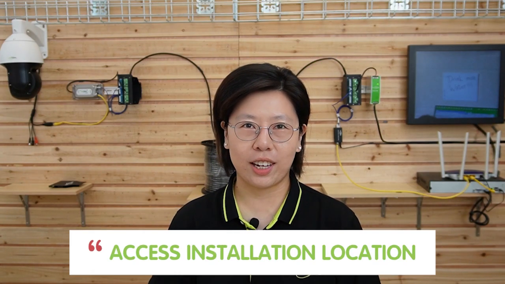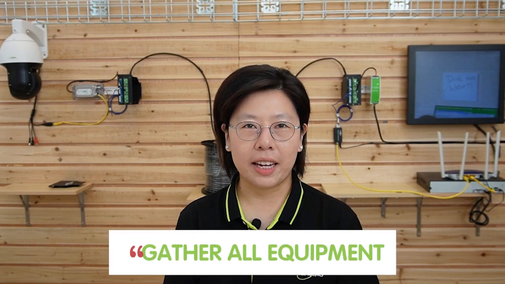So before you install your composite fiber optic cable, you should assess the installation location first, evaluate the path where you intend to lay the composite fiber optic cable, gather all your equipment, secure the cable, and consider installing protective conduits or tubing in areas where the cable is exposed to the elements or potential damage.